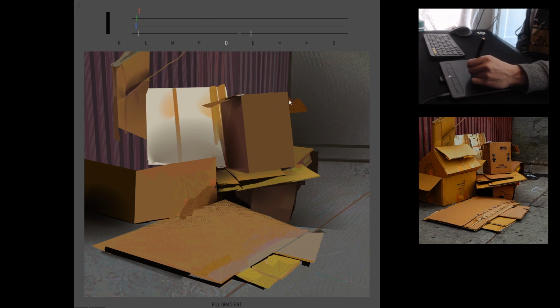Get rid of that. Okay, this one I can say is kind of starting from the top here. Started from the back, now we're here.